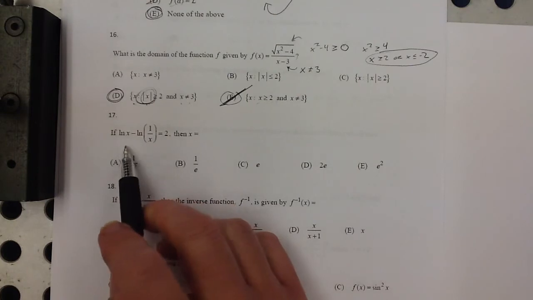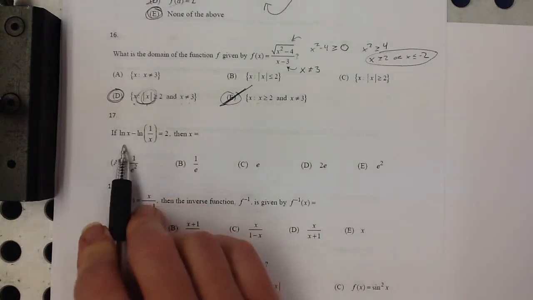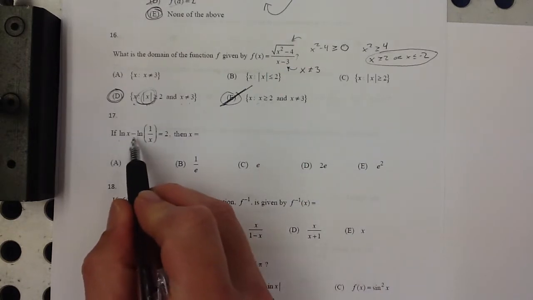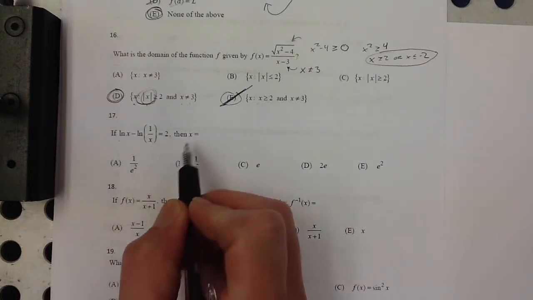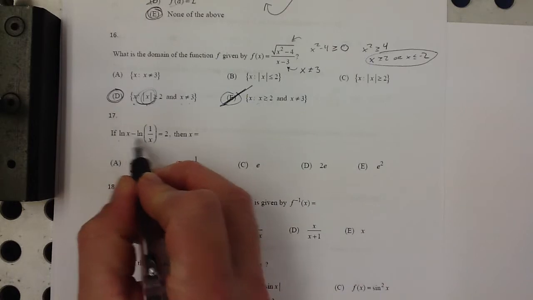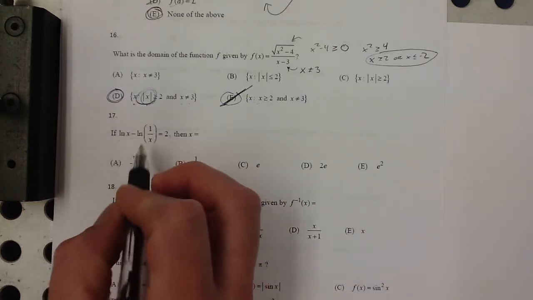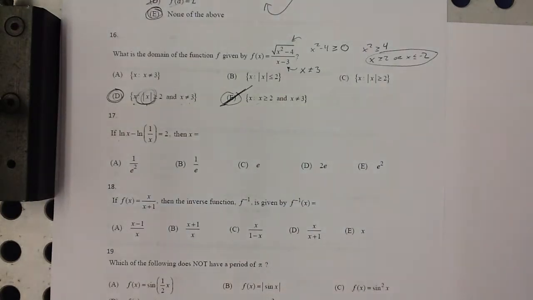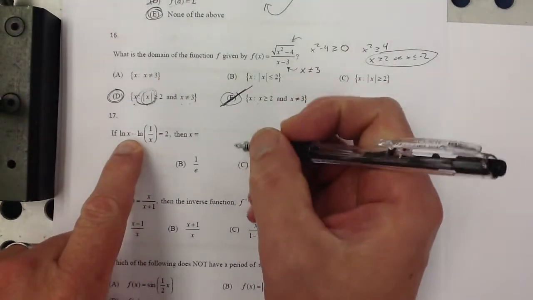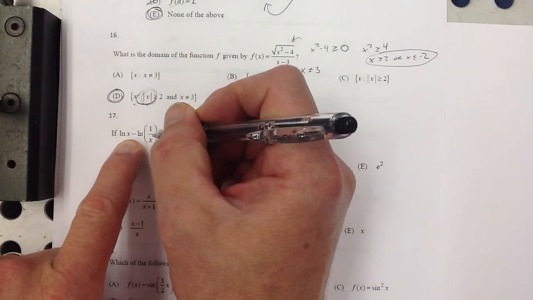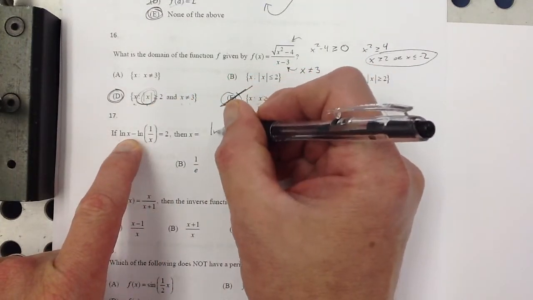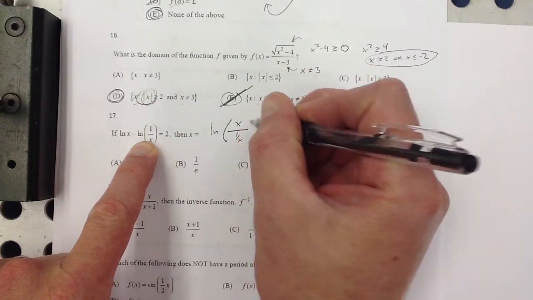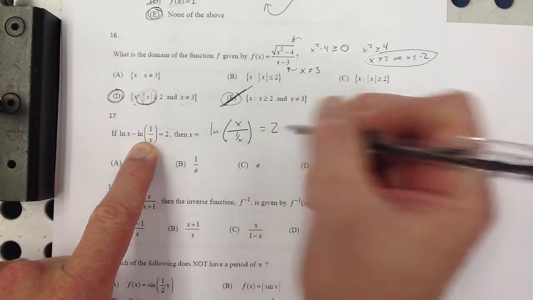How about this? We might need to remember some natural log rules here. So natural log of x minus natural log of 1 over x equals 2, then x must equal. Remember, you can consolidate logarithms by multiplication here. So we could say, well, this is like division, right? So that's the same as natural log of x over 1 over x is equal to 2.